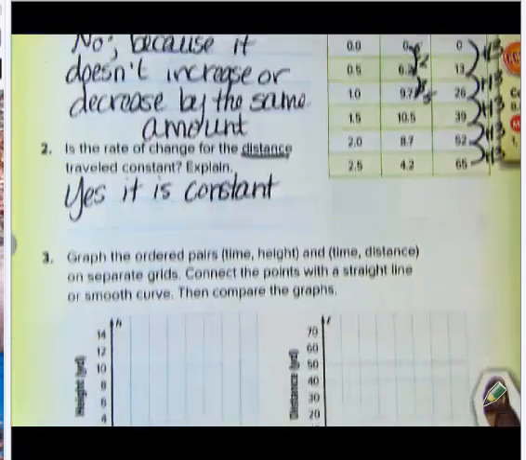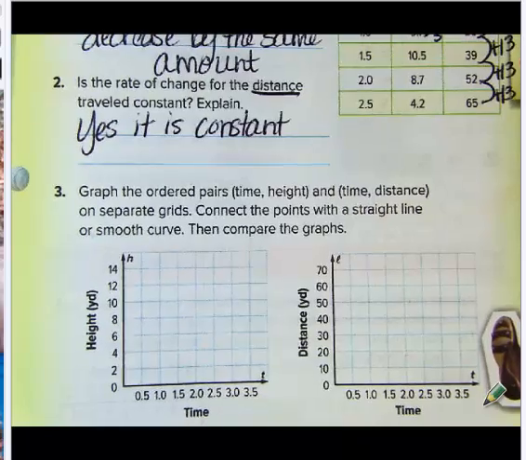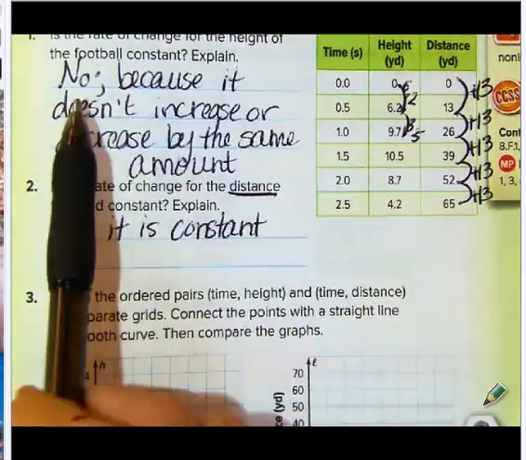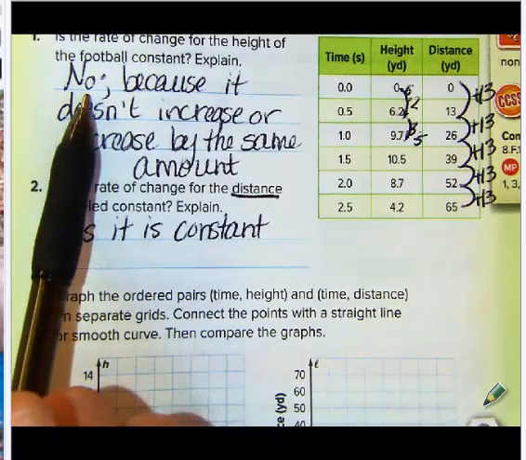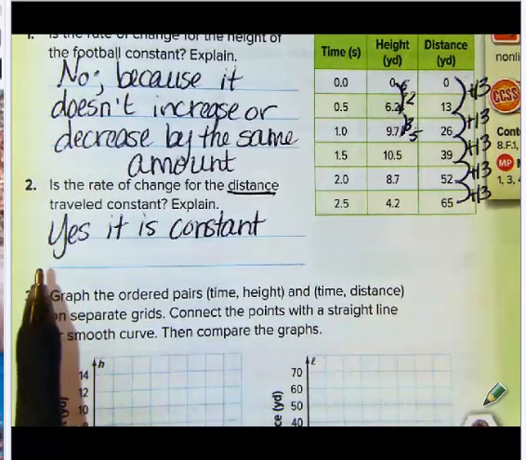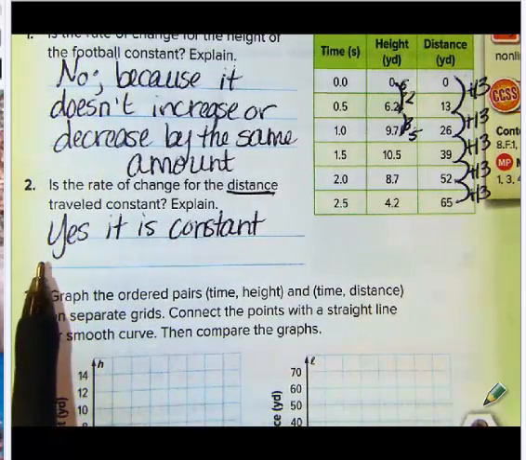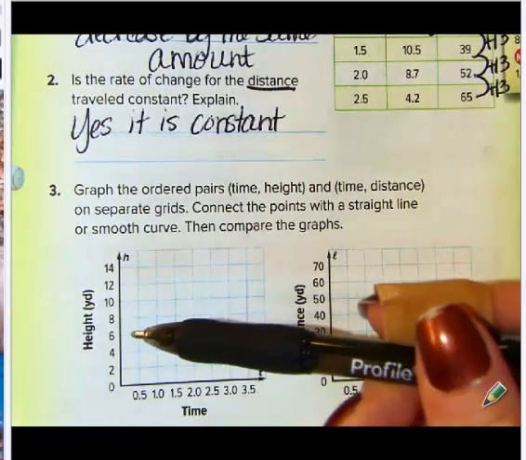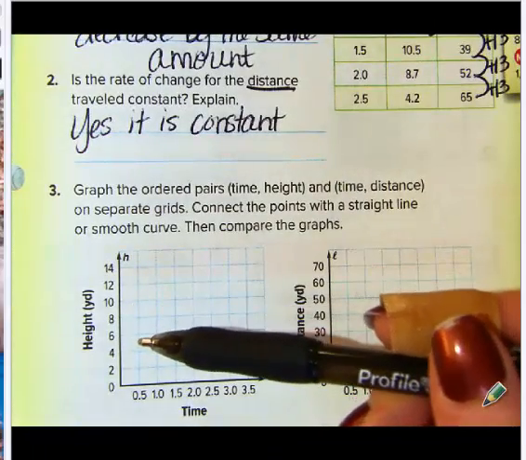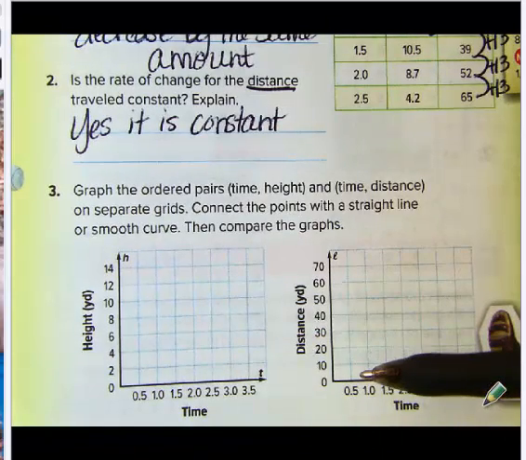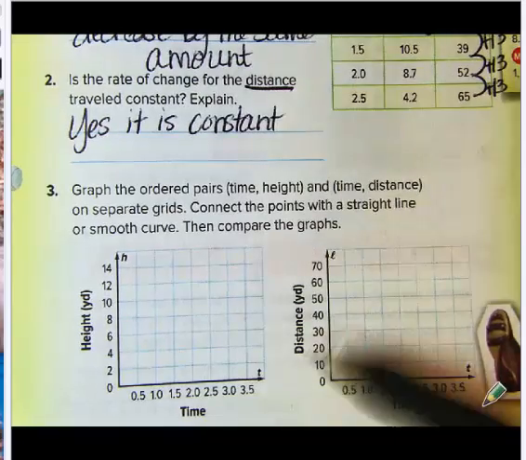So now it asks you to graph them. It wants you to see the difference in the lines. Well, obviously, hopefully, you know, if it's not constant, it is not linear. If it is constant, it is linear. So based on this one, the height, we already know the height is not constant, so we are not going to get a straight line. The distance is constant, so we are going to get a straight line. But let's go ahead and graph it just to be sure.